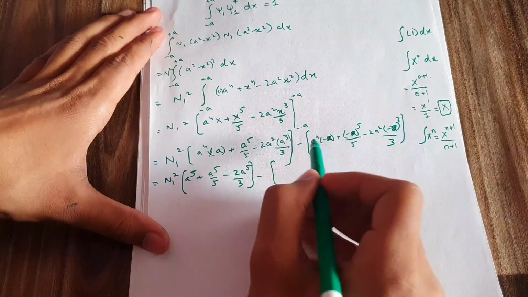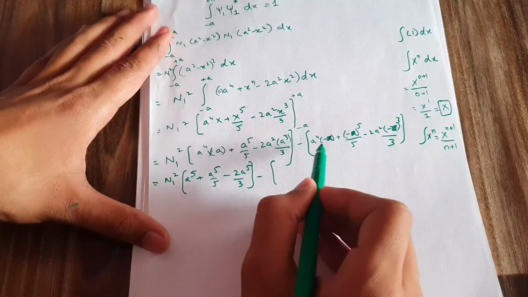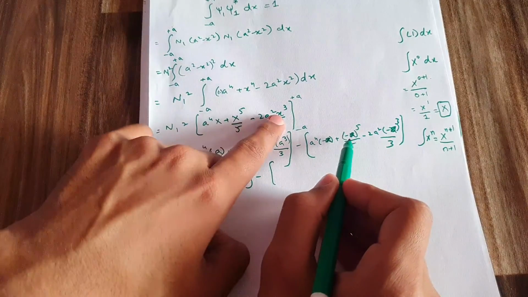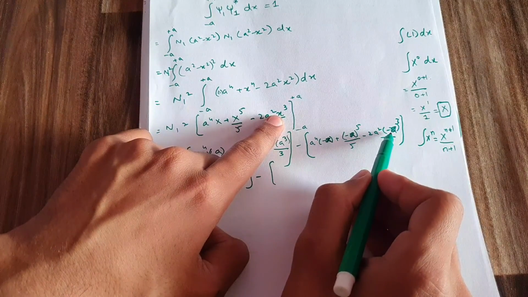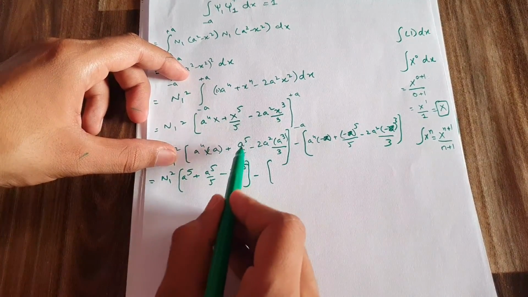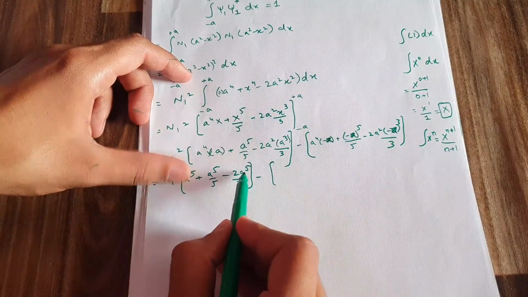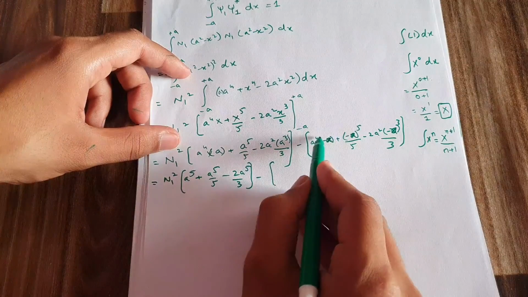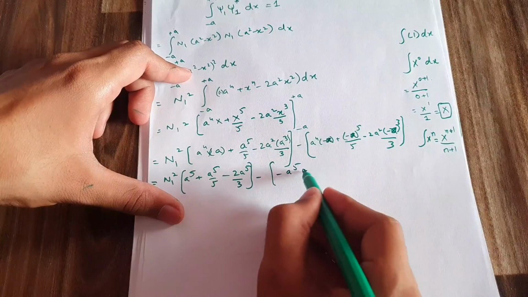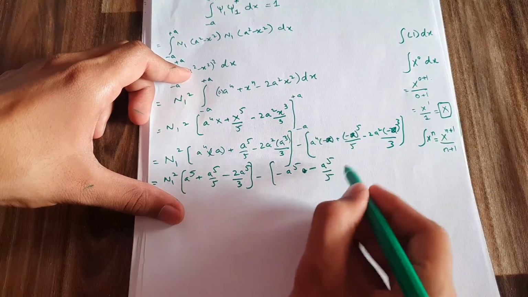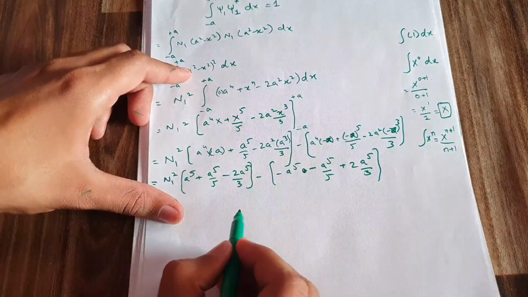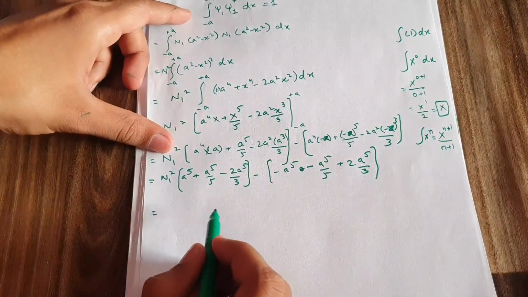So what I have done here is just plugged in the value of minus a in place of every x. In place of x I have plugged in minus a, in place of this x I have also plugged in minus a, and in place of this x I have also plugged in minus a again. So the next thing is, on multiplying a4 by a, I get a5. This is similar, a5 by 5. On multiplying a square by a3, I get 2a5 divided by 3. Similarly, on multiplying a4 with minus a, I get minus a5. On multiplying plus minus, it becomes minus, and a5 divided by 5. And minus minus becomes plus, and 2a5 divided by 3. So this is what my equation becomes after opening the brackets.